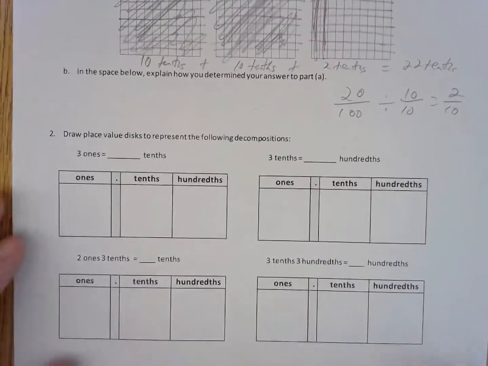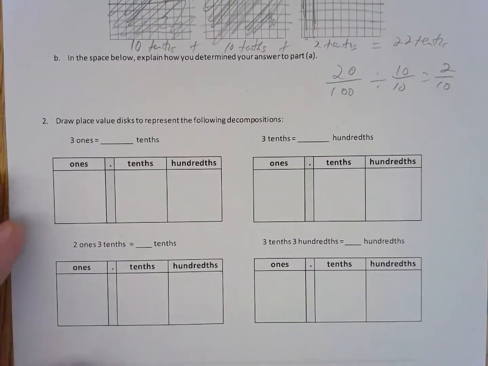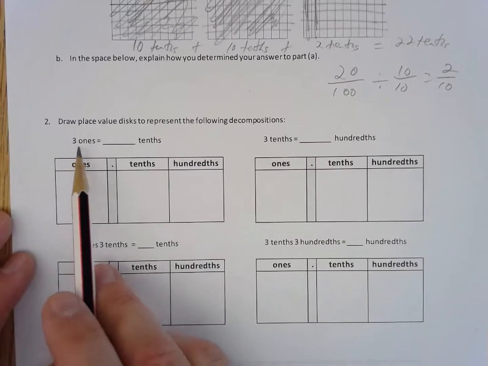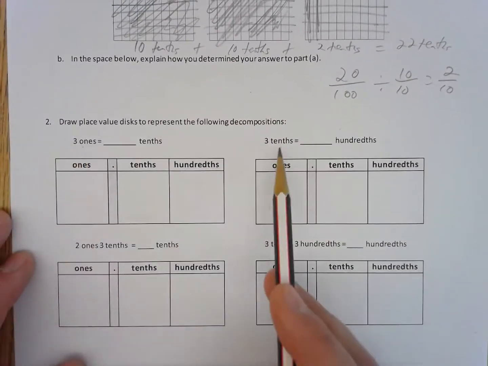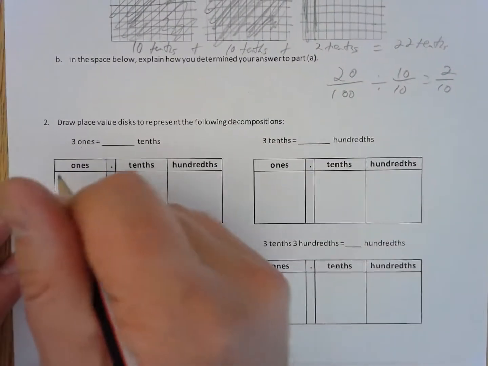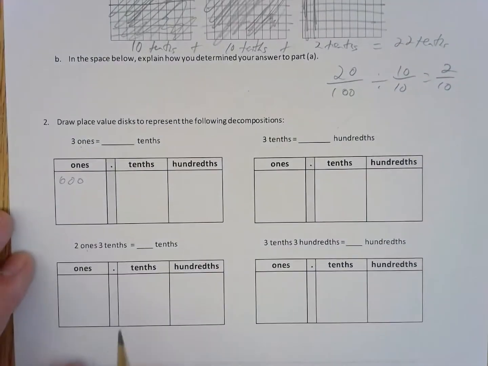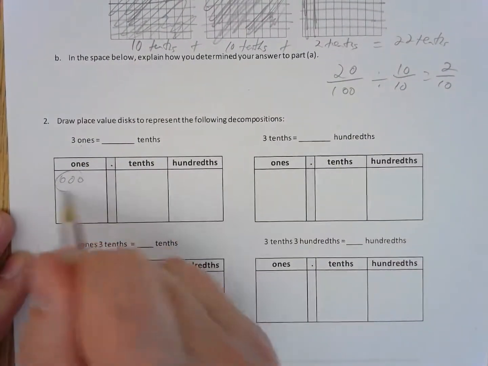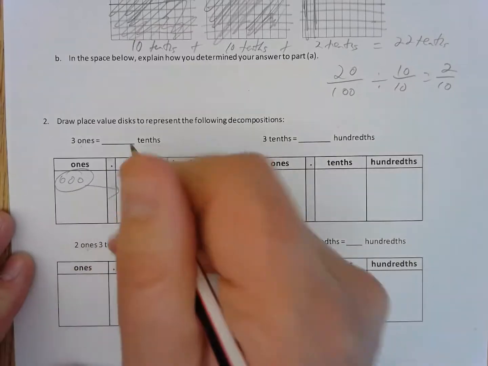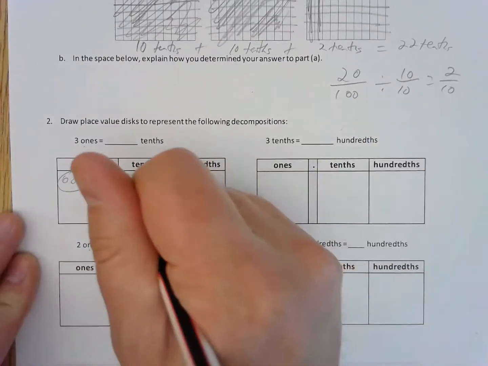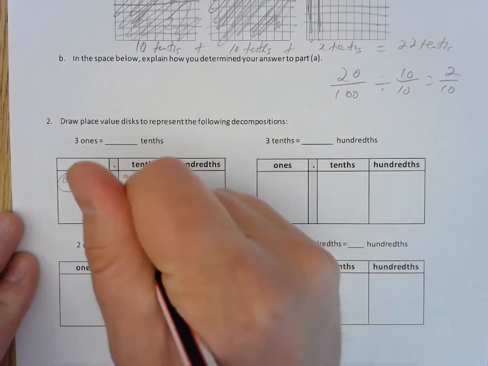Okay. Draw place value disks to represent the following decomposition. What they should do first is mark what they have first. So if we have 3 ones, we want to turn that into tenths. So we're taking these 3 and putting them over here, and we're going to draw 30 place value disks.